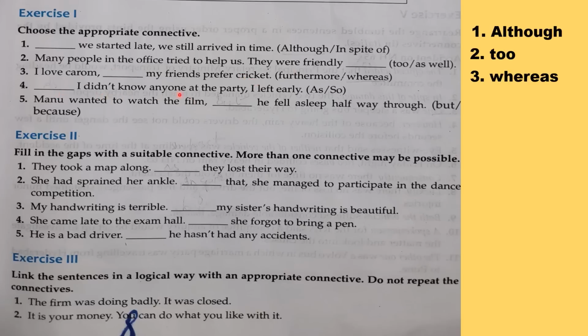Dash, I didn't know anyone at the party, I left early. So this is the cause and the reason. So as I did not know anyone at the party, I left early. Manu wanted to watch the film, dash he fell asleep halfway through. So this is again a contradictory, contrasting connective: but.